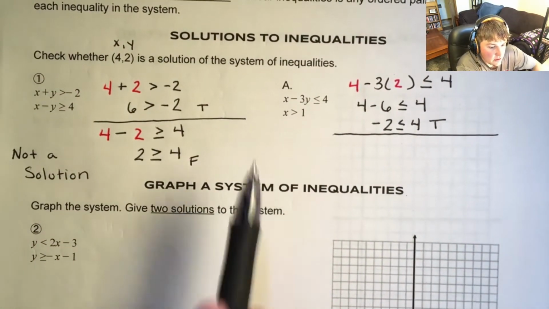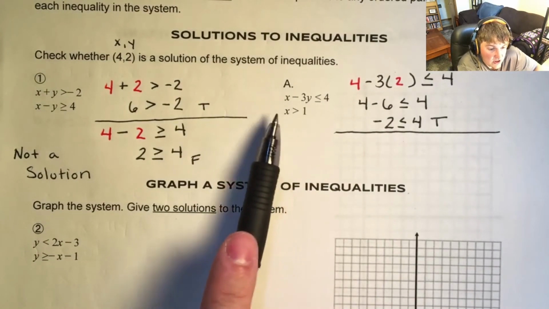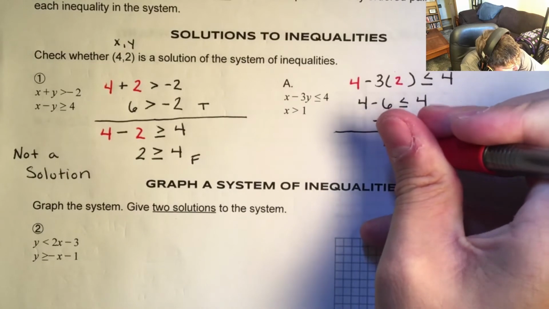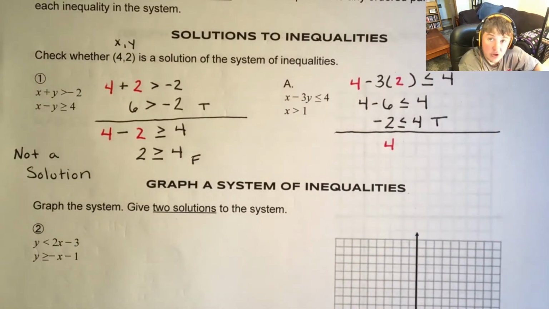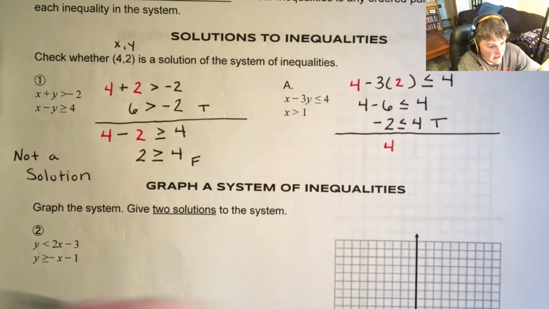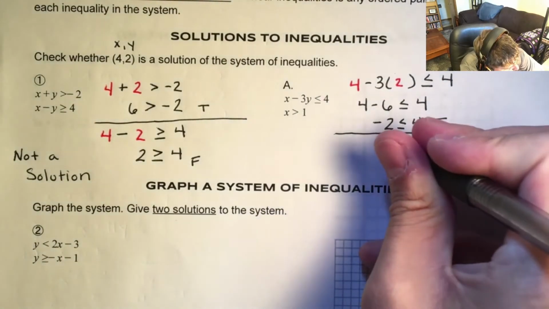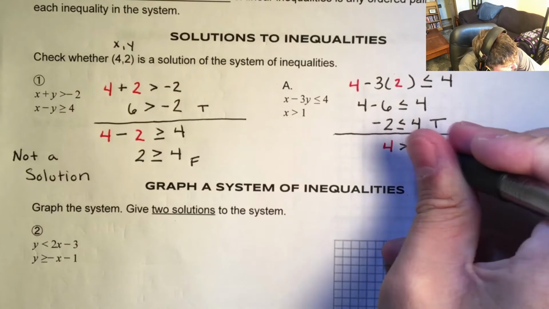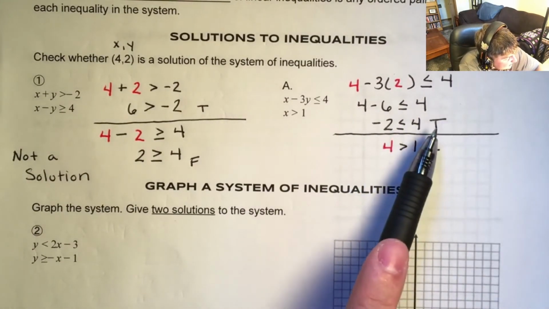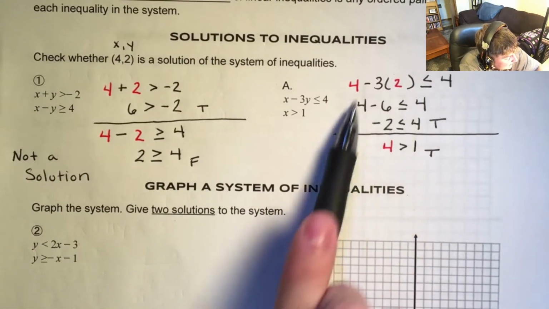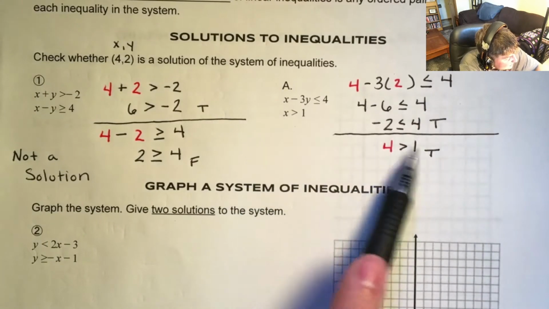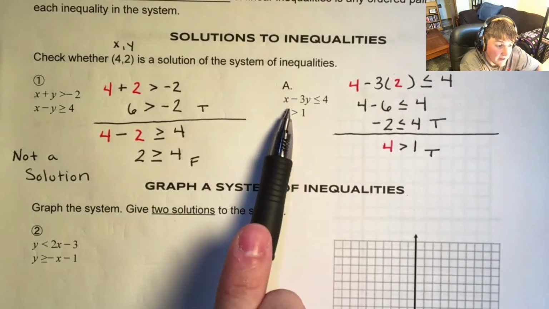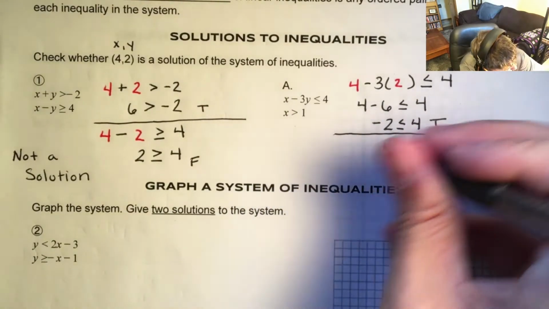And then the next one, x is greater than 1, so I've got to replace x, so that is 4. And there's no y, so that just means there's no y for me to replace. I only have to replace x. Okay, and 4 is greater than 1, which is true. So as we can see, it's a solution to this inequality. It's a solution to this inequality, meaning for the system of them both combined, it is a solution.